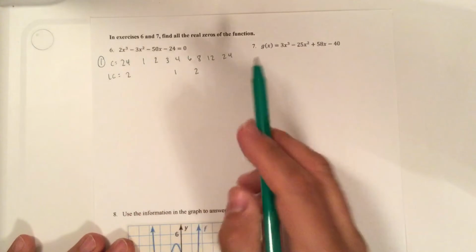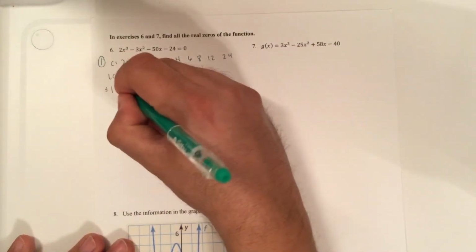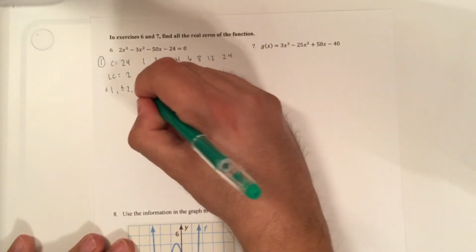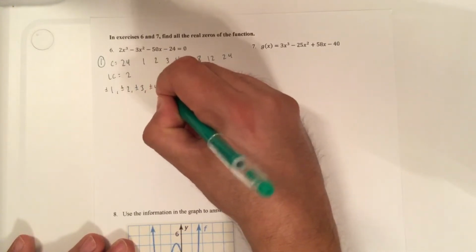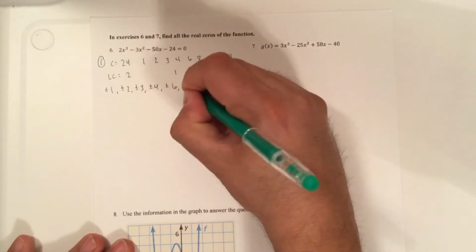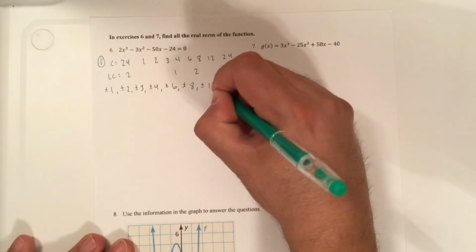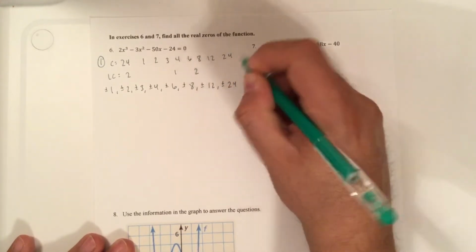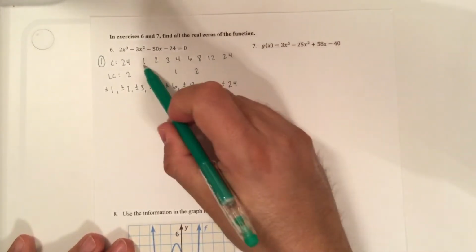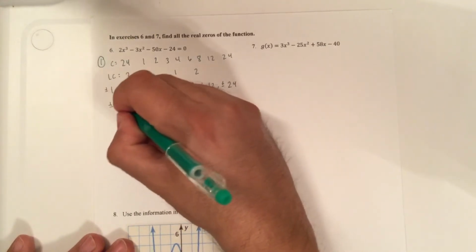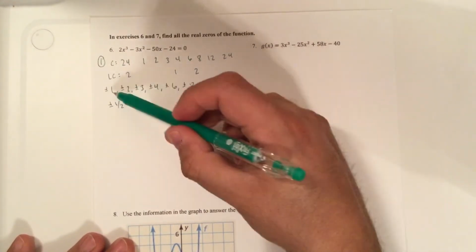So if I divide all these by 1, they're the same number, so plus or minus 1, plus or minus 2, plus or minus 3, plus or minus 4, plus or minus 6, plus or minus 8, plus or minus 12, plus or minus 24. Now I'm going to divide them by 2. So 1 divided by 2 is 1/2. That doesn't repeat. 2 divided by 2 is 1, so I don't need it.